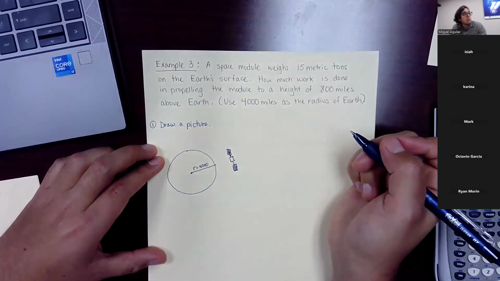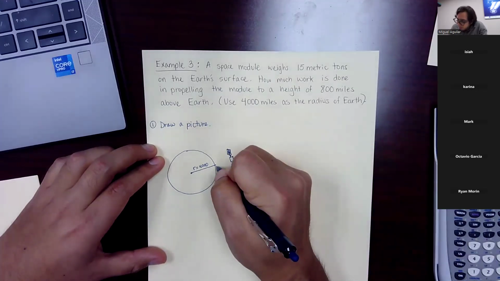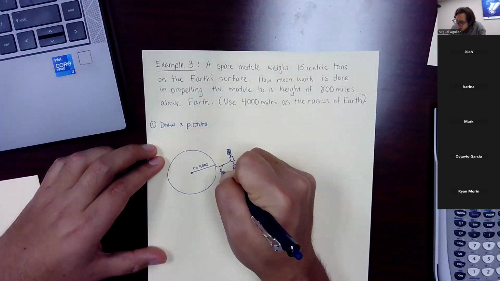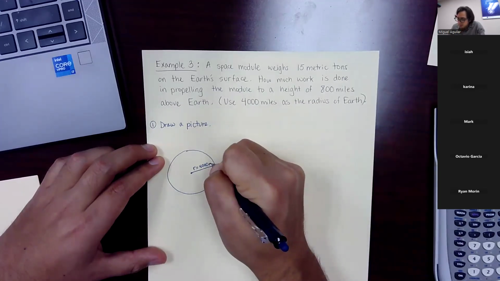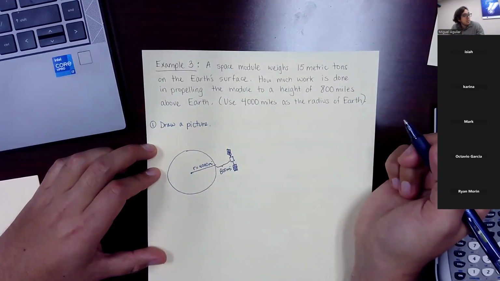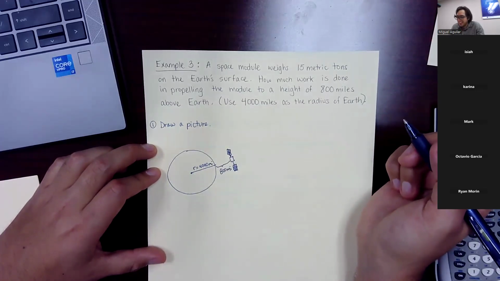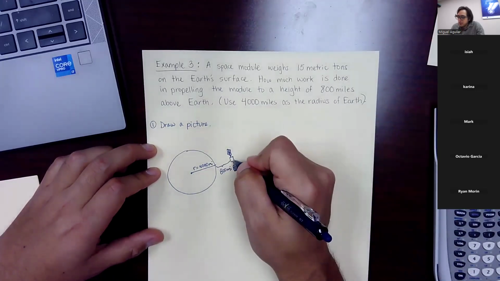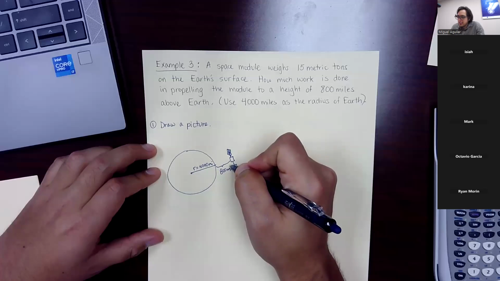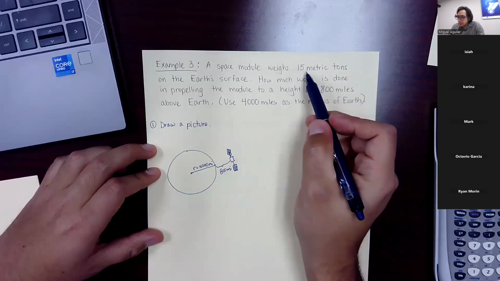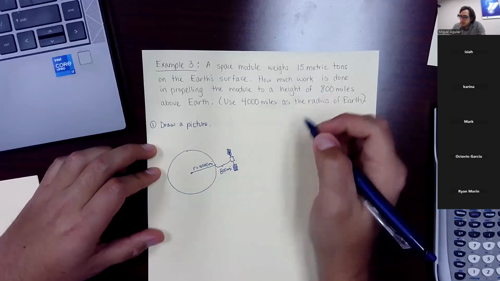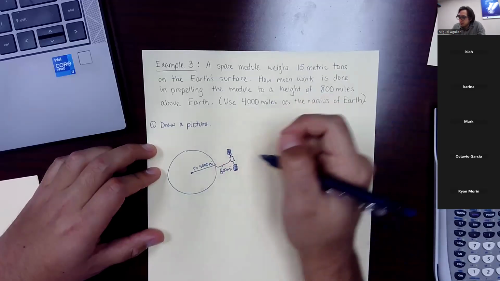I don't know what those are. Maybe they're solar panels, but we're floating above the Earth's surface an additional 800 miles. You guys okay with that, Earth? Okay. Well, we know on the surface of the Earth that this thing weighs 15 metric tons. So there we could think of the force that was applied.